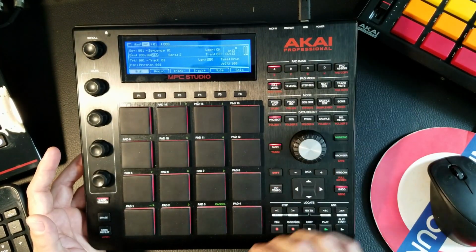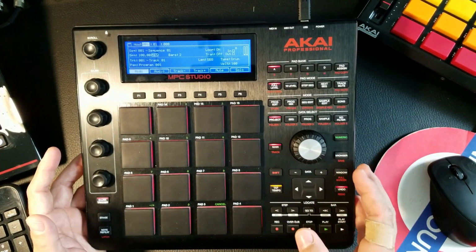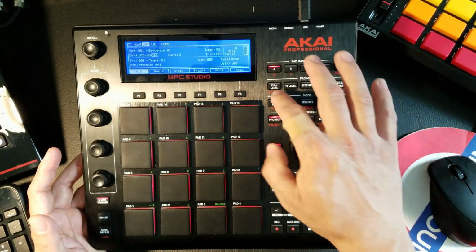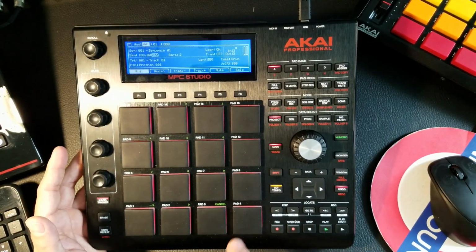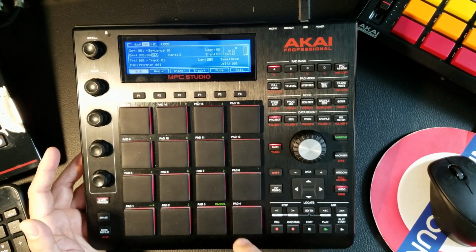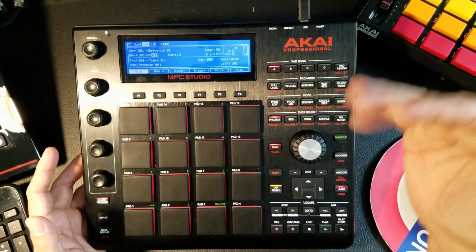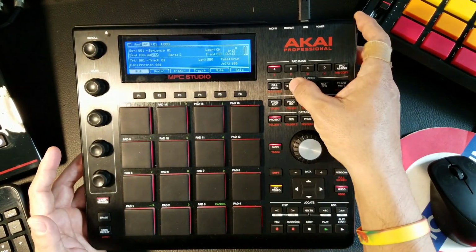So that just basically means full velocity or half velocity. And with it off, then you have the full range. So if you tap a pad quietly, it'll be quiet. And if you hit it hard, it'll be full level. Over here we have 16 level.